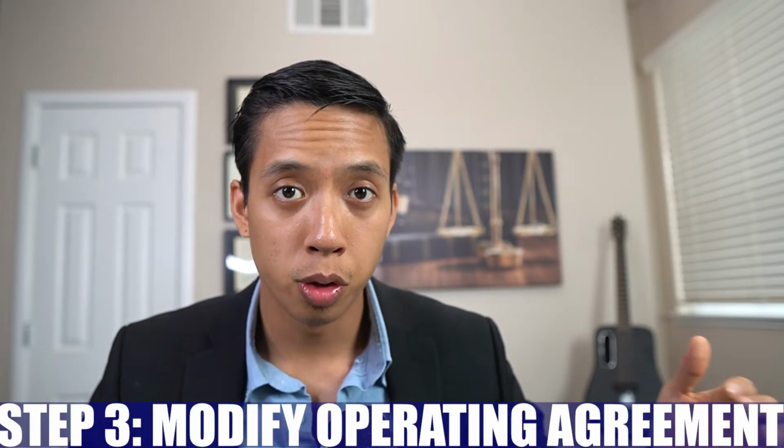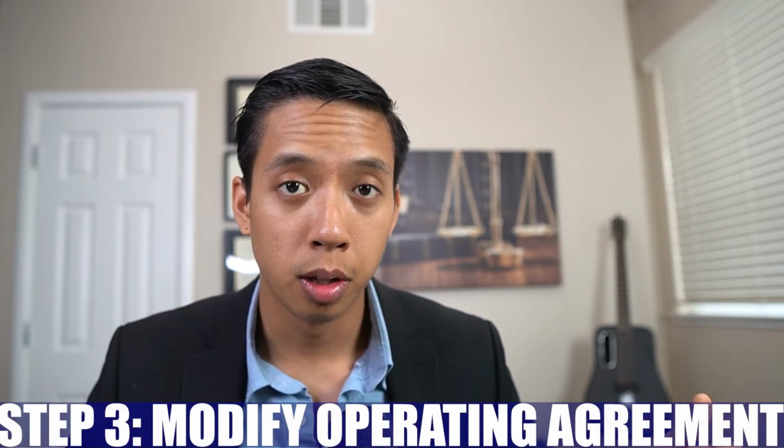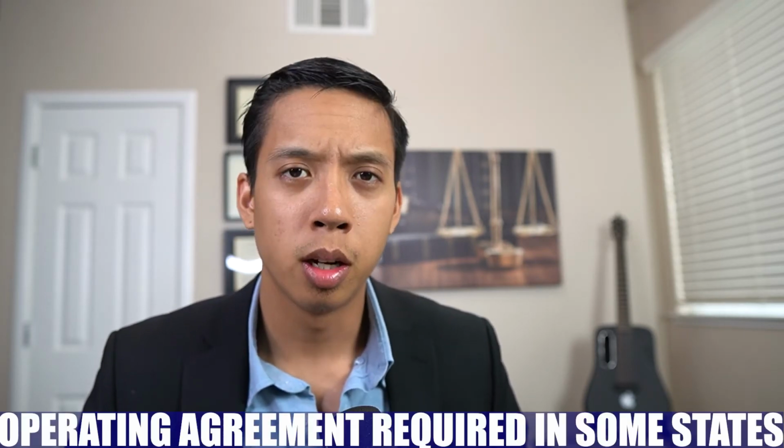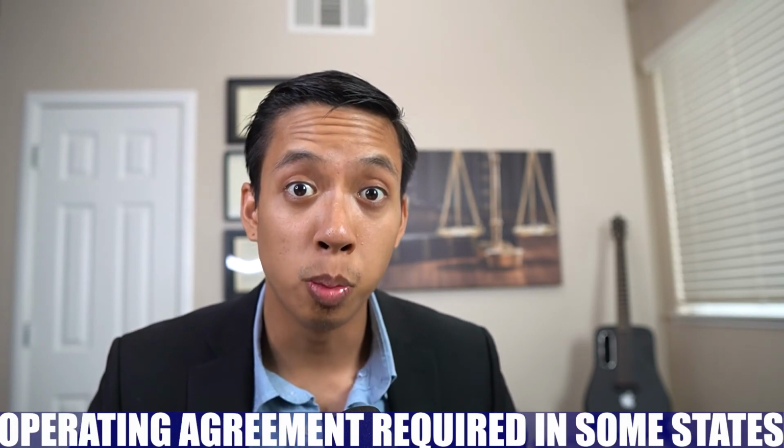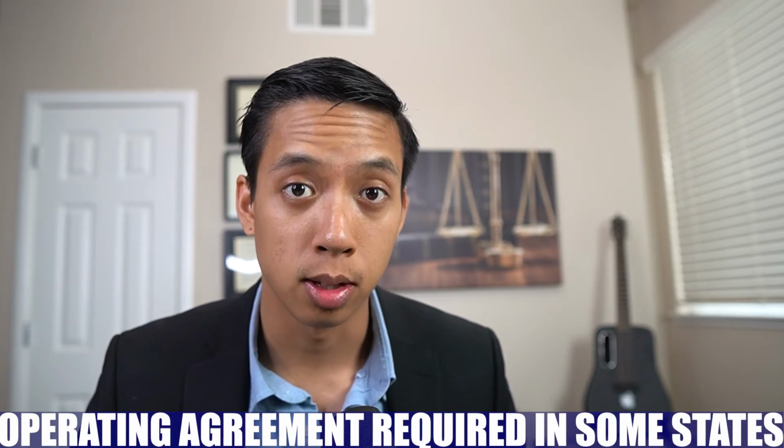And the third and final step Jessica's going to want to do is make the necessary ownership structure changes in her operating agreement. If you're not too familiar with what an operating agreement is, it's an internal legal document that outlines the different roles each owner has in the business, and it also displays the ownership percentage held by each owner. An operating agreement is also required for an LLC to be effective in some states.